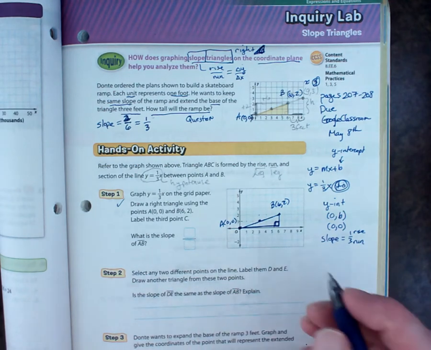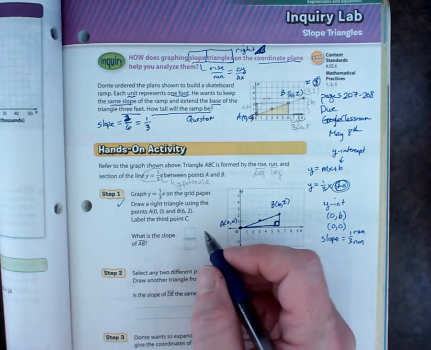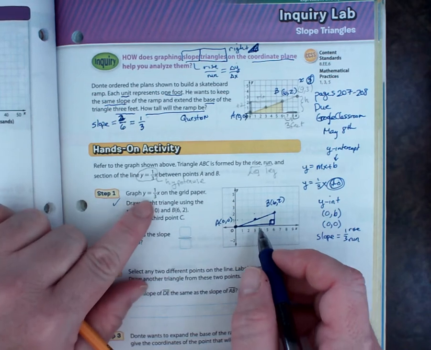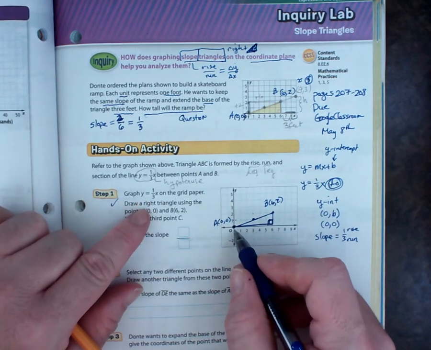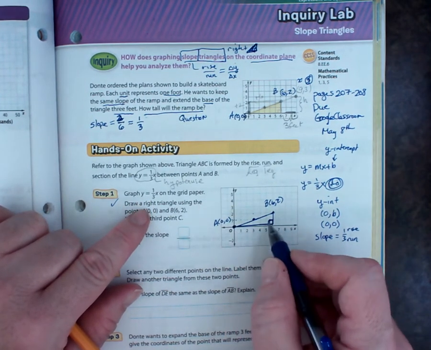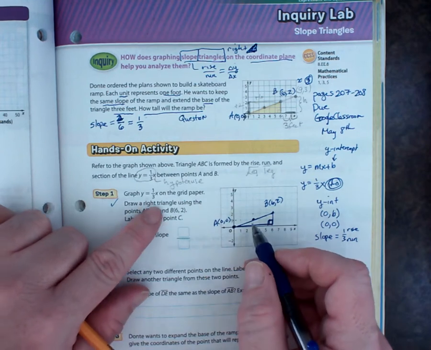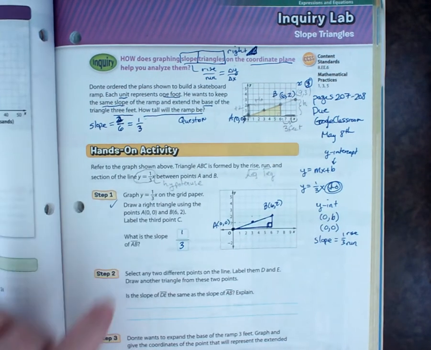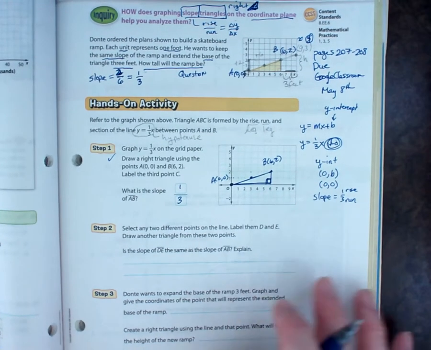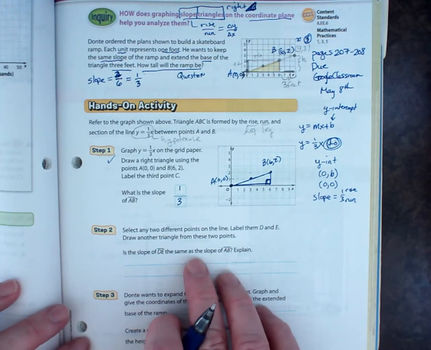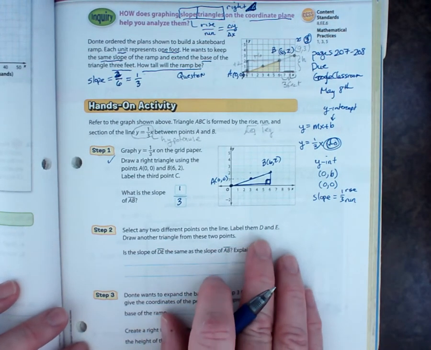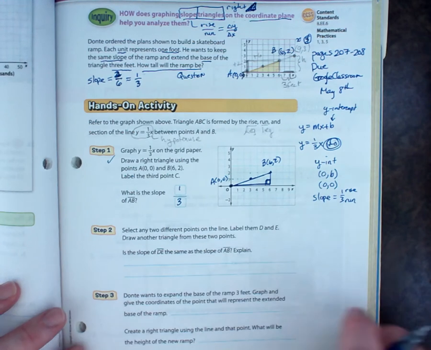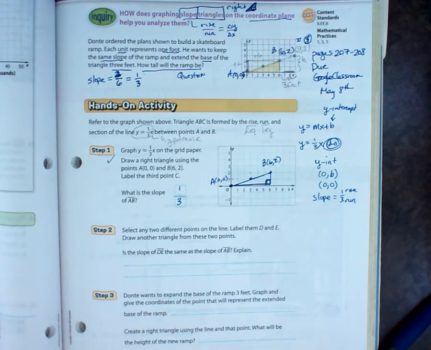And what is the slope? Well, we know the slope is 2/6, because the rise is 2 and the run is 6, but let's reduce it and use the smallest amount. And we have it from the equation too, 1/3. Select any two different points on the line and then label them D and E. So we can continue this out.